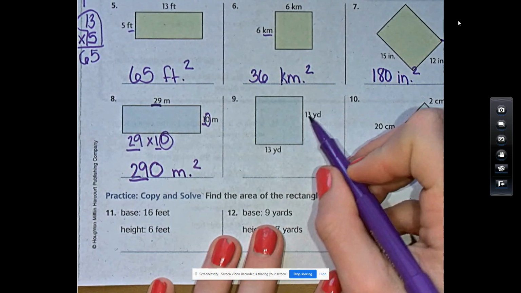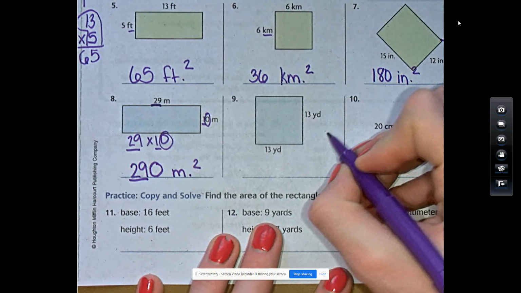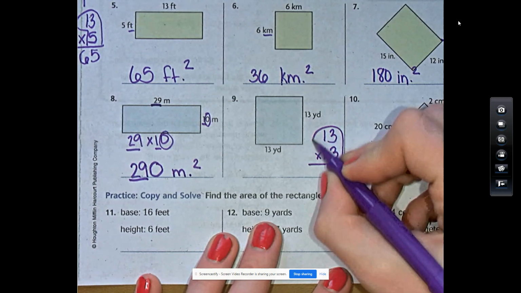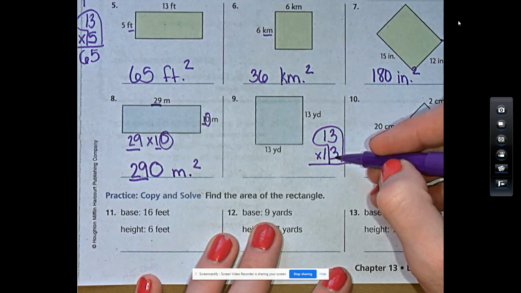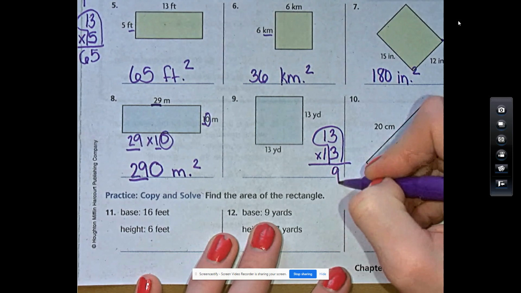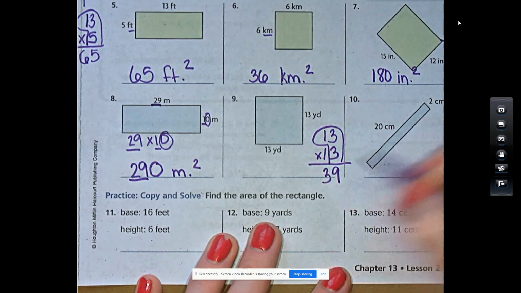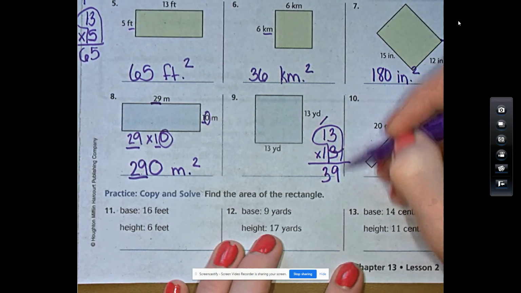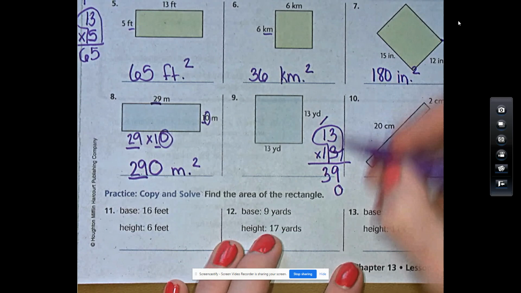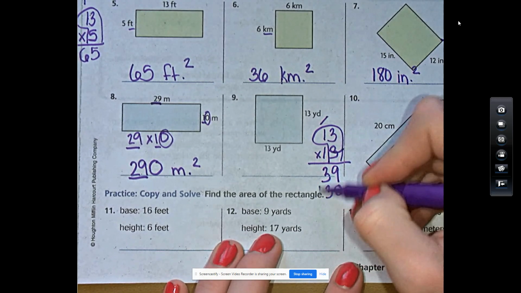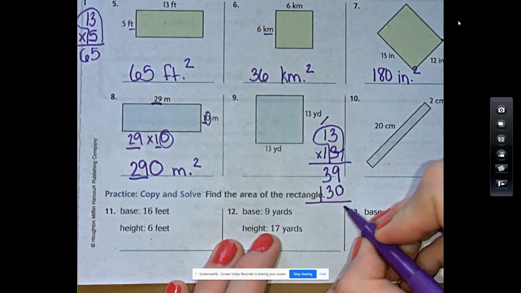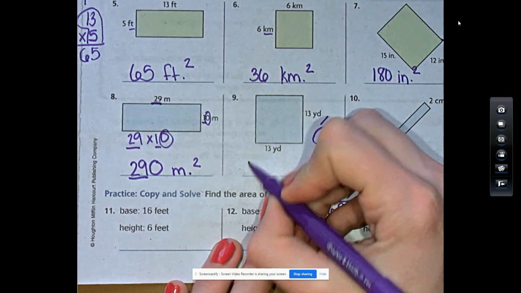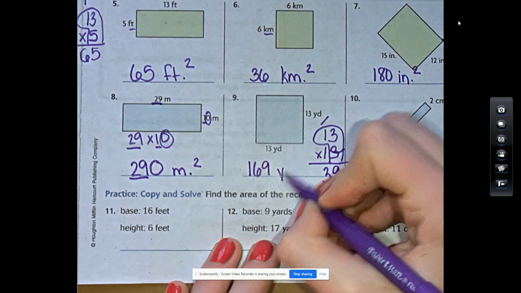13 times 13. Okay, that's a turtle head. 3 times 3 is 9. 3 times 1 is 3. Cross off carried numbers, draw a collar, lay an egg. 1 times 3 is 3. 1 times 1 is 1. Okay? 169 yards squared.